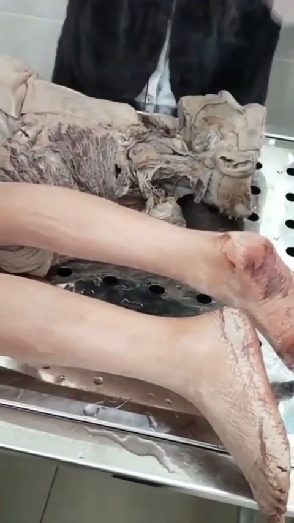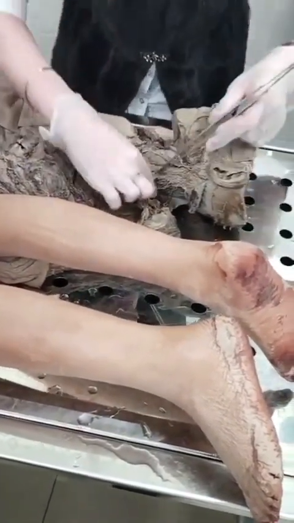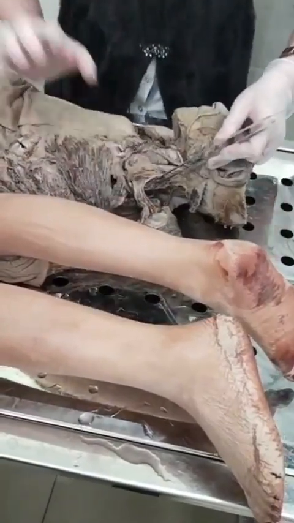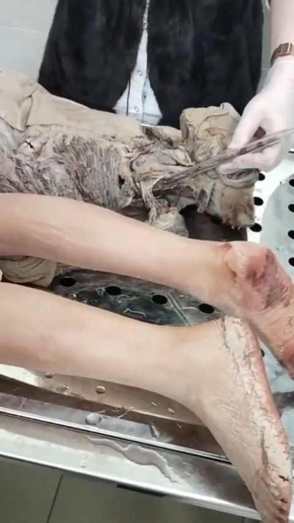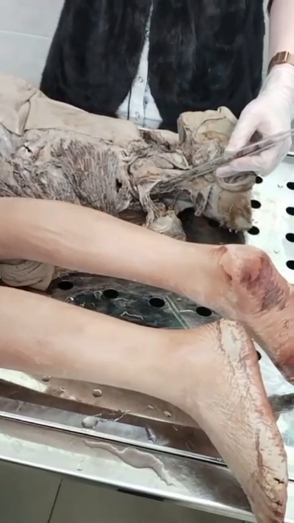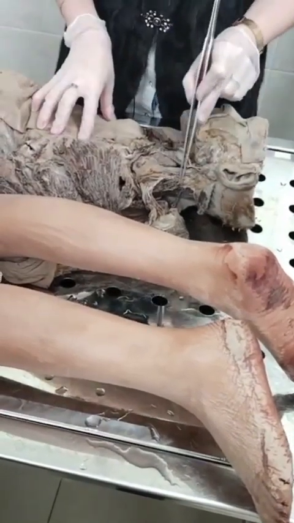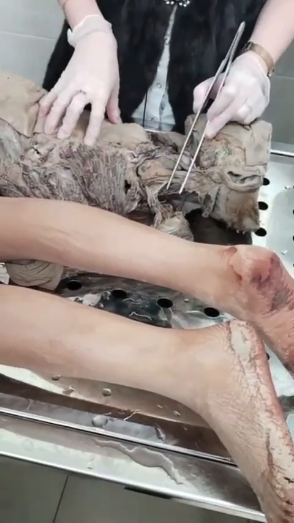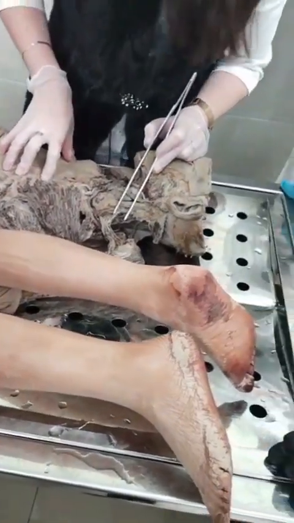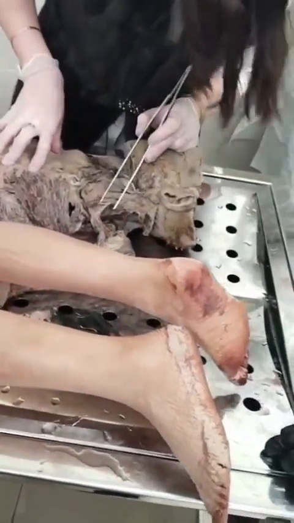That's it. Behind it, there is middle scalene muscle, musculus scalenus medius. It originates from the middle parts of lateral surfaces of transverse processes of cervical vertebrae from the second to the fifth.